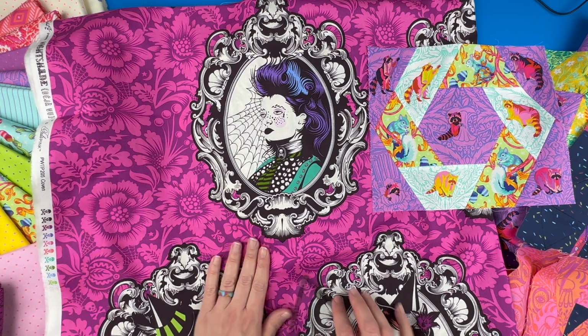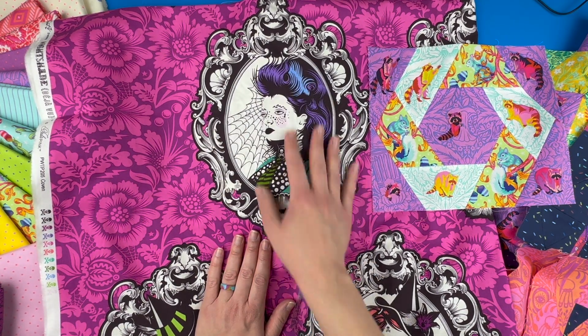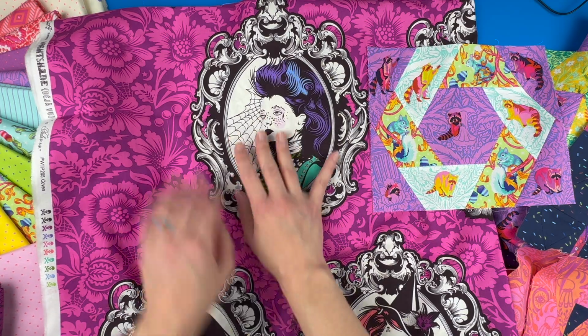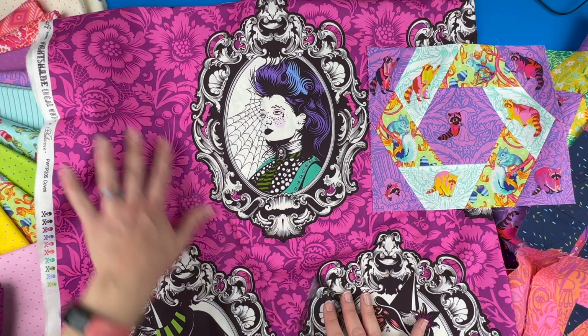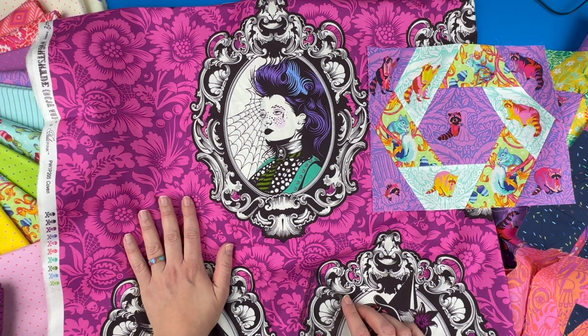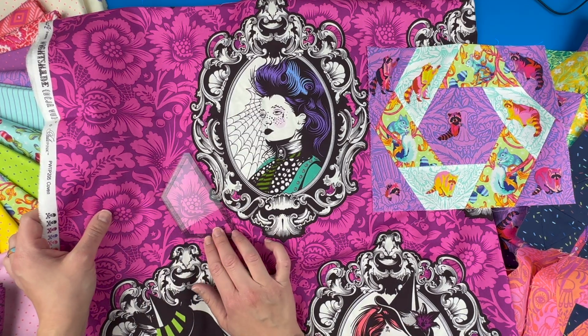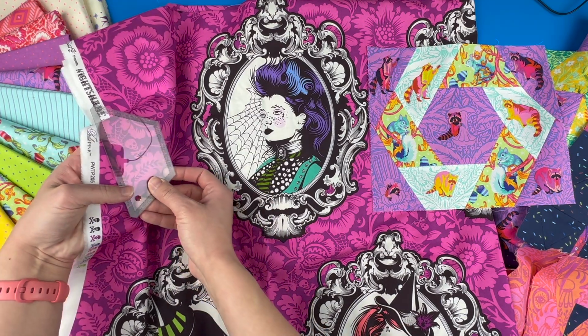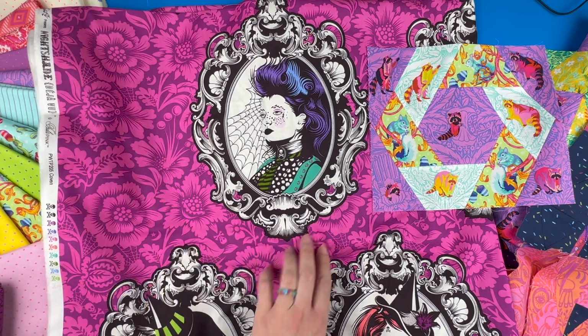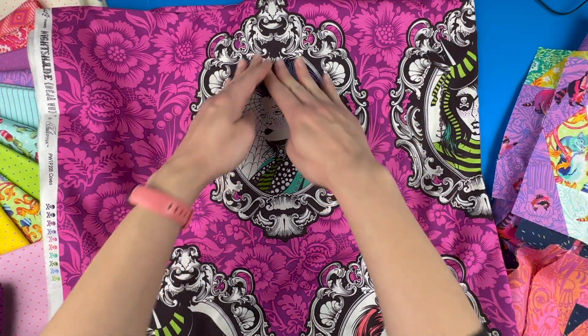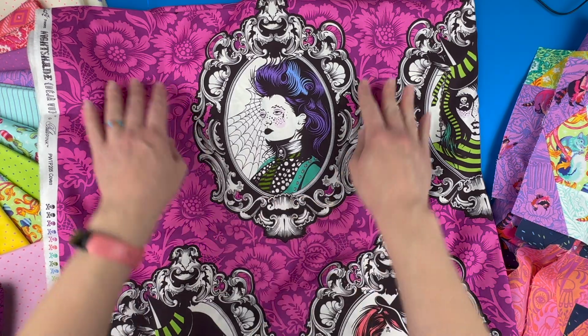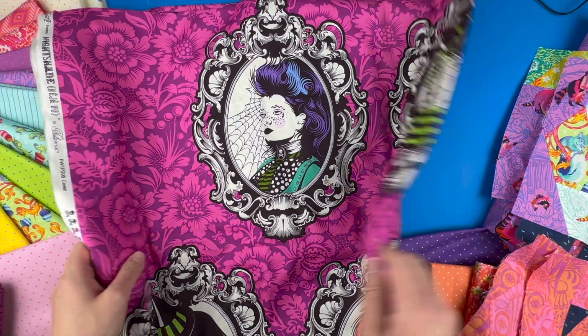This is a good opportunity, though, if you are using this for something else and you have already fussy cut the faces and you have all of this background left. This background would make for a good place for fussy cutting because you could get the flowers, the little skull and crossbones. So keep that in mind. Nothing is ever really wasted. If you have already fussy cut these, for instance, you can still use a lot of the background.